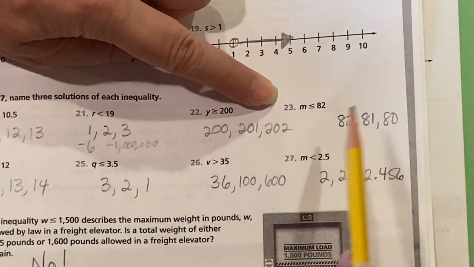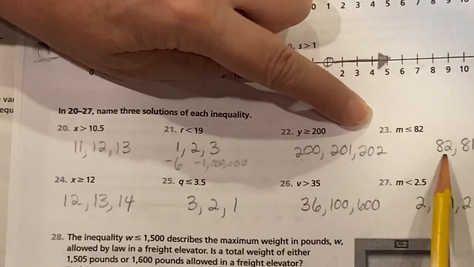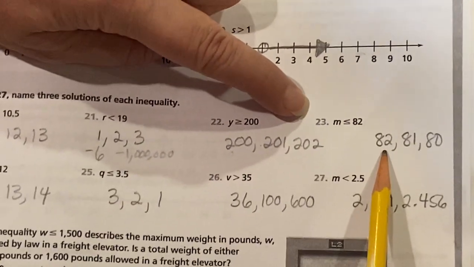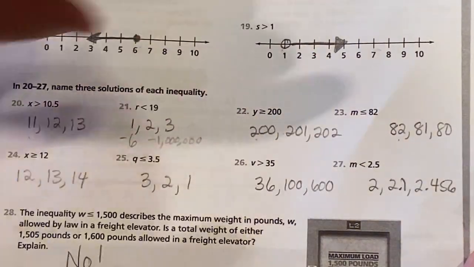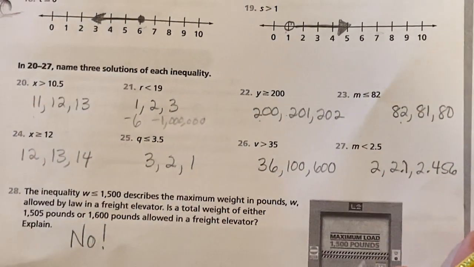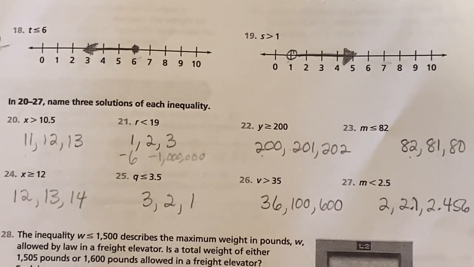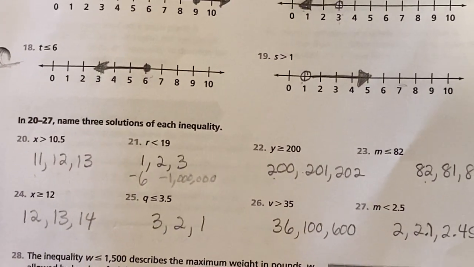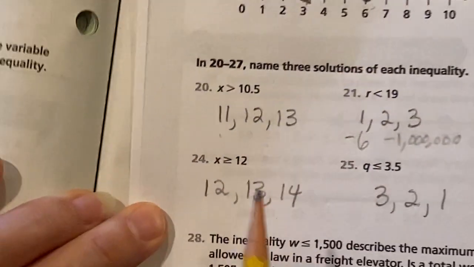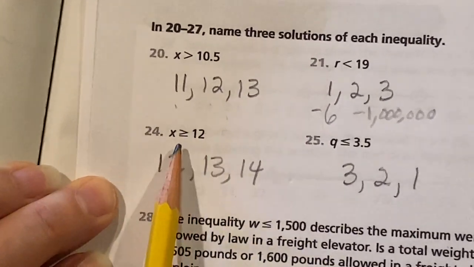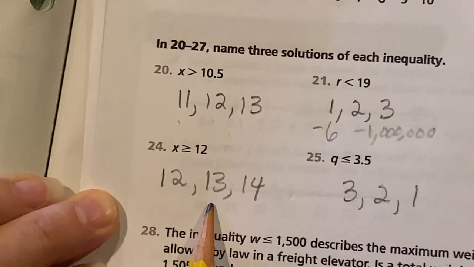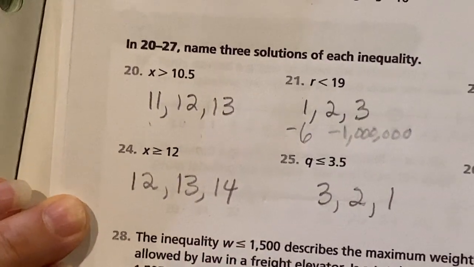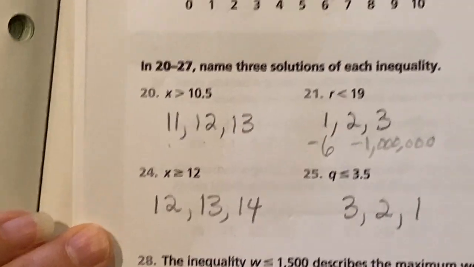Same thing here with number 23. 82 is a possible solution, and then anything that's less than 82. Okay, 1/2 is a solution. Negative 12 is a solution. Anything that's less than 82. For number 24, x is greater than or equal to 12. So I put 12 because that could be a solution. Anything 12 or greater would work as an answer.